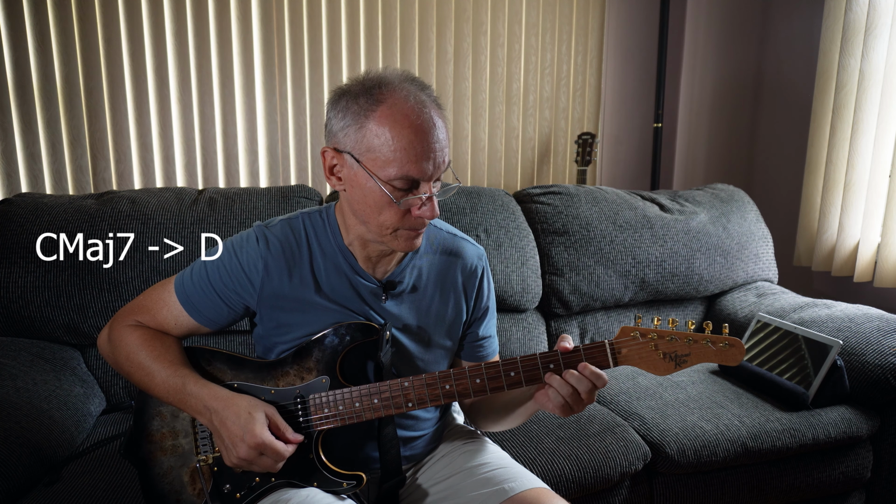Okay, that's it for B minor. So let's now start tackling C, the fourth of the chords. So we're going to do C to D, C to E minor. So we're going to do our simplified C chord, and we're going to go to D. Here we go.